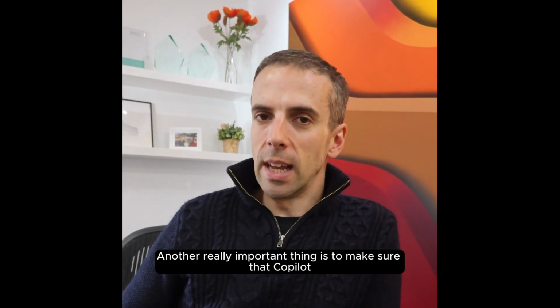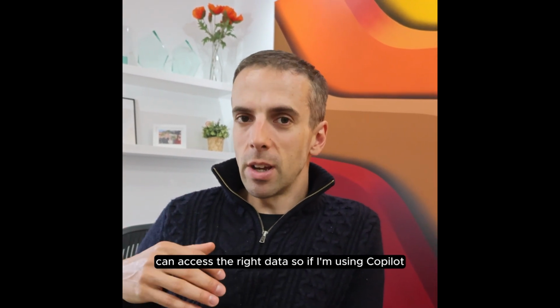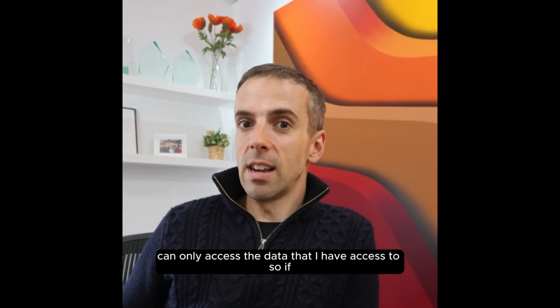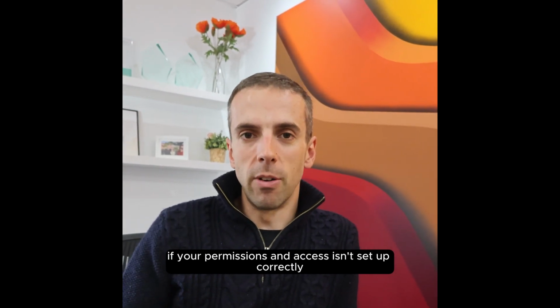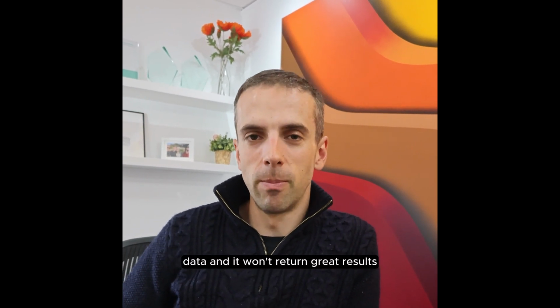Another really important thing is to make sure that Copilot can access the right data. If I'm using my Copilot, it can only access the data that I have access to. So if your permissions and access aren't set up correctly, then Copilot won't be able to access that data and it won't return great results.